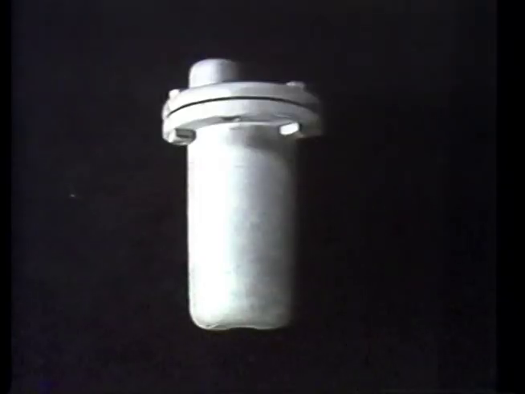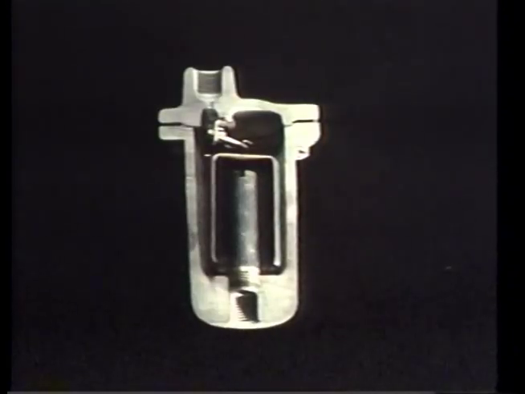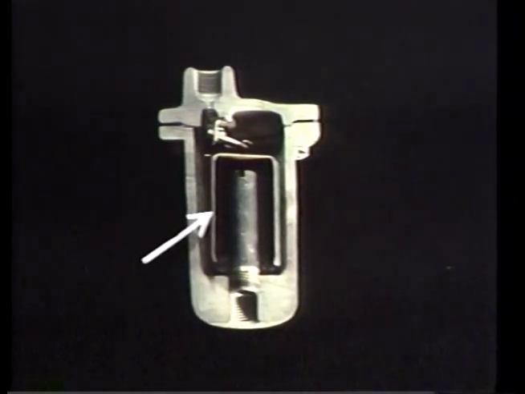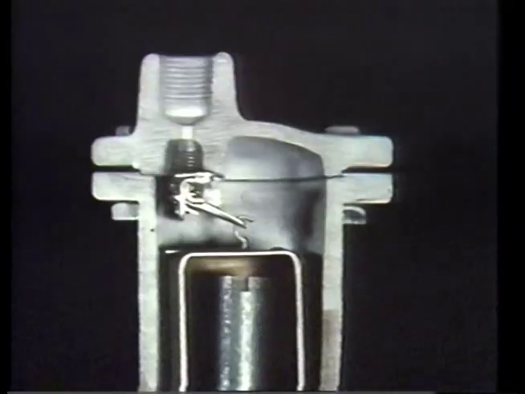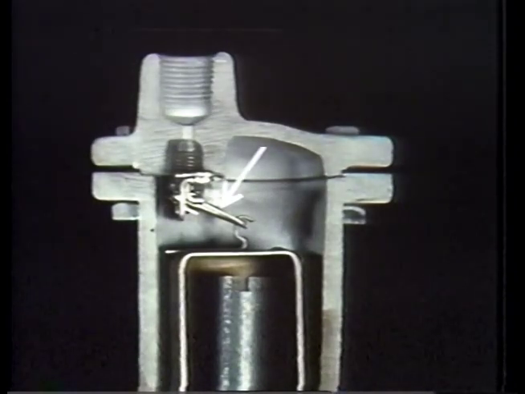Now, the third type of trap we'll discuss is the inverted bucket trap. Like the float trap, the inverted bucket trap is also a mechanical trap. In this cutaway, you can see the inverted bucket, which looks like an upside-down can. It has a small hole in the top, which you can't see here, but which you'll be able to see in a moment. A connecting rod connects the bucket to the trap valve.